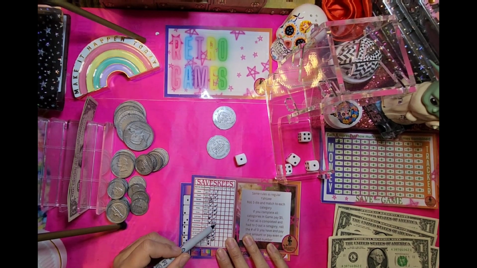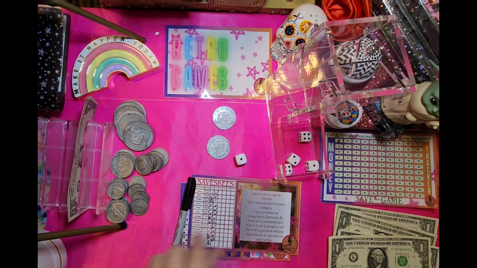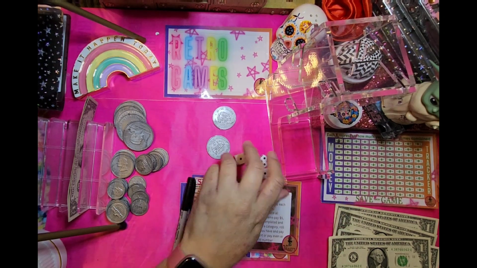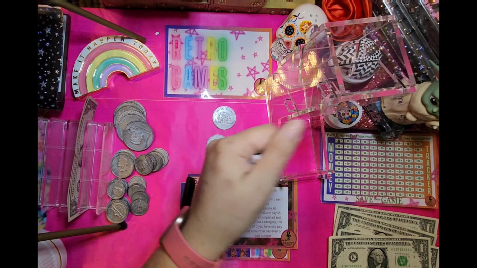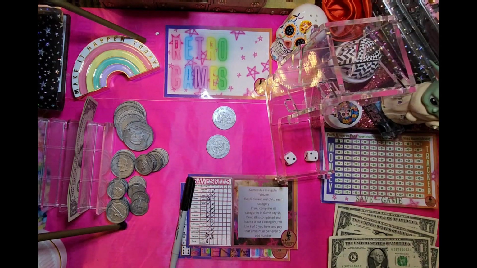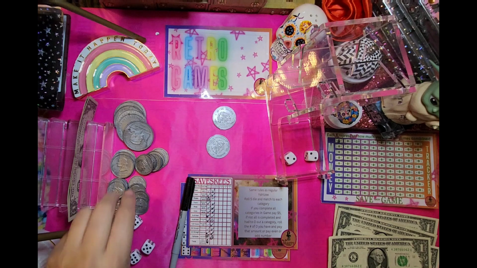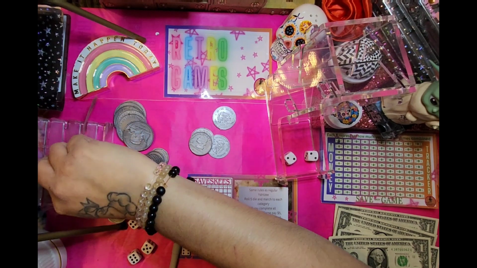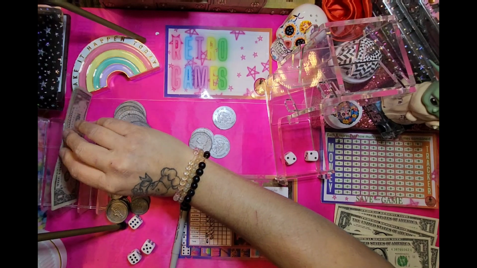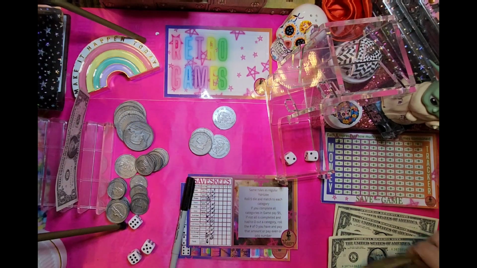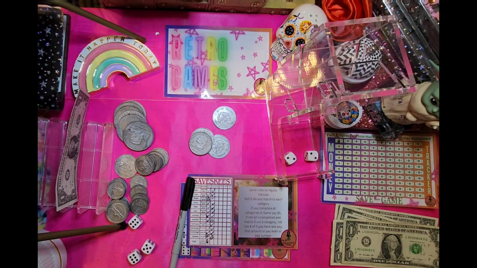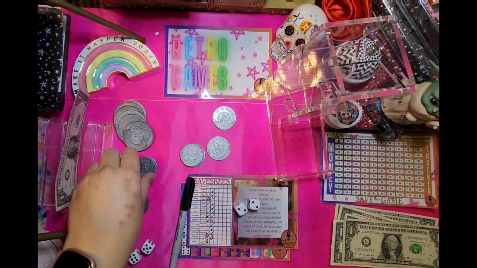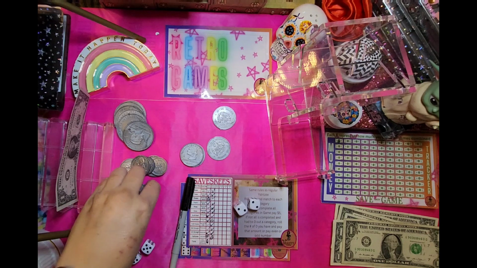So that means I did not complete it. We have 2 zeros. That means we have to roll the dice twice. If odd, pay 2. Even, pay 1. 4. There's my $1, guys. So there we go. That one is complete. Okay, alright, so that game is done. We're complete with that game.